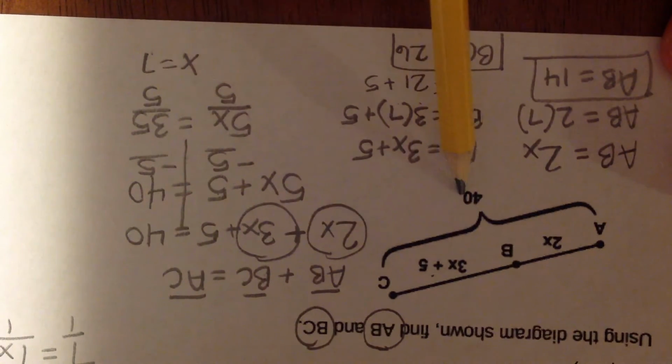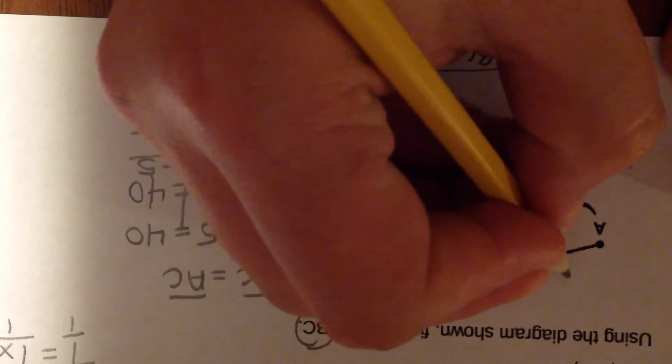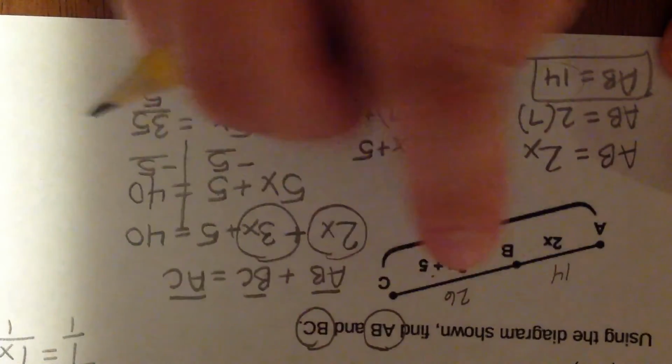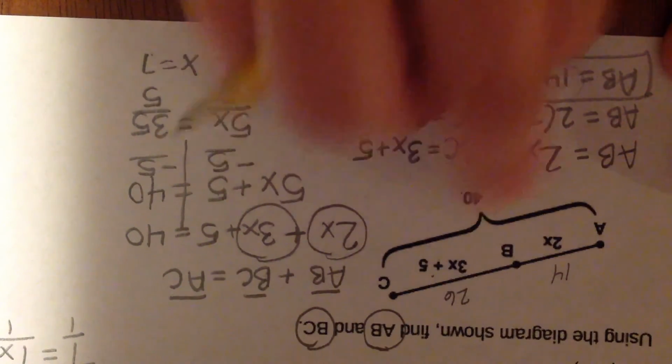Now we can check to make sure our answer is correct, because we know that AB plus BC should equal the entire thing. If I add together 14 plus 26, it should equal the entire piece, which is 40. That is true. 14 plus 26 does equal 40.